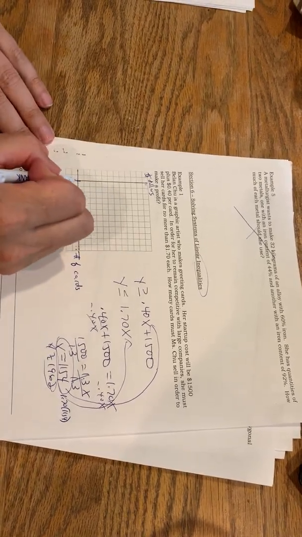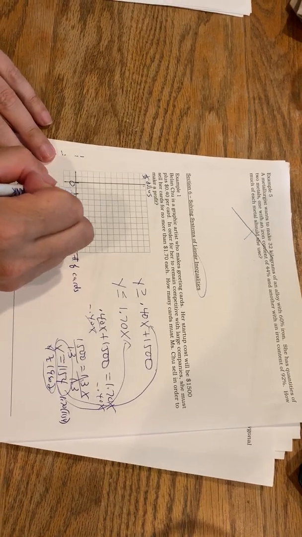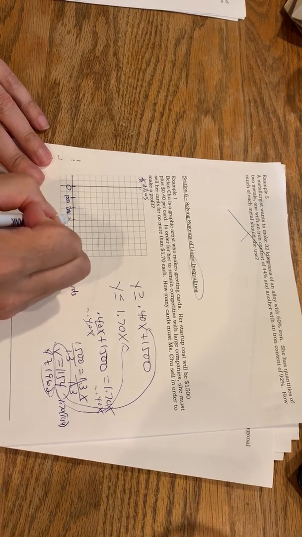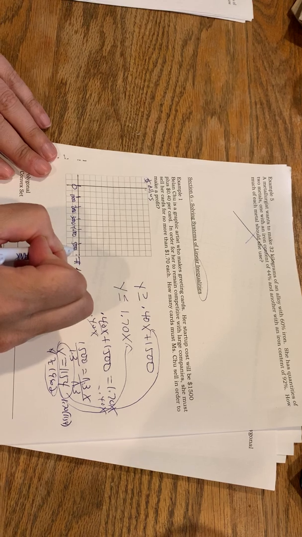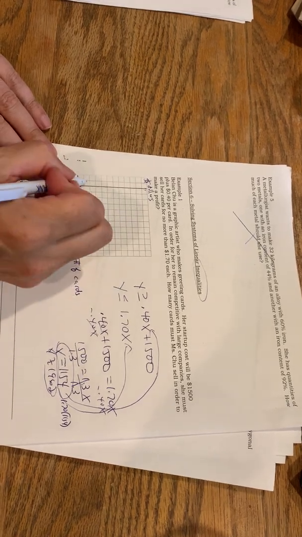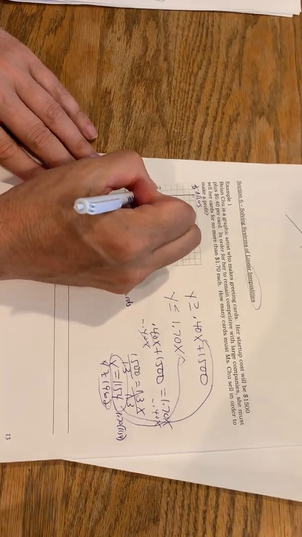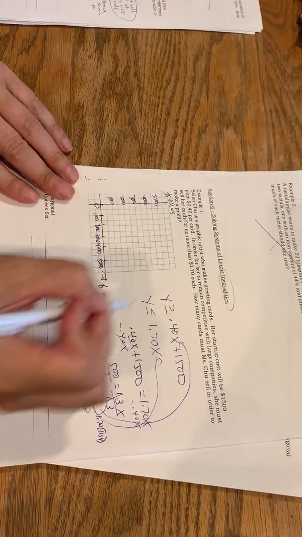So I've got 0. I can go by 500s. Let's say 1,000, 2,000, 3,000, 4,000, 5,000. These are the number of cards. And for dollars, I'll do the same thing: 1,000, 2,000, 3, 4, 5, and so forth.